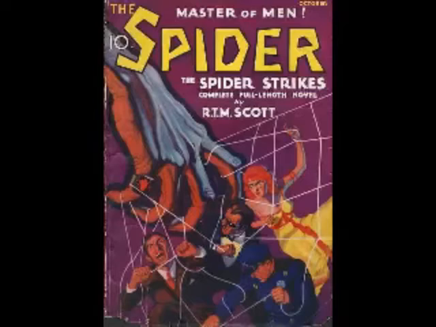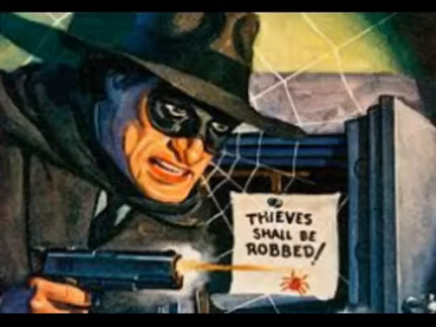The Spider was a pulp fiction character. Pulp, for those who don't know, refers to the paper used to print such adventure stories, which was very low grade. He first appeared in October of 1933 in his own magazine, published by Popular Publications as direct competition to two other pulp fiction heroes, The Shadow and Doc Savage.